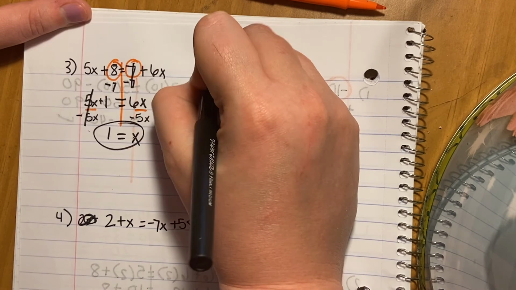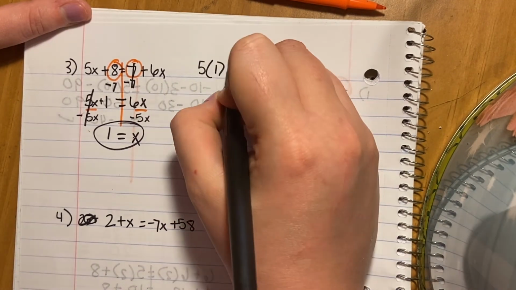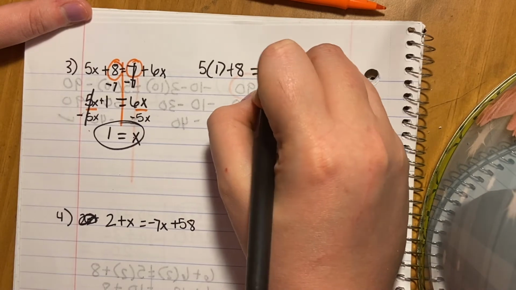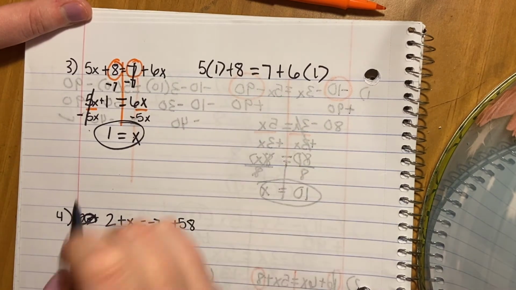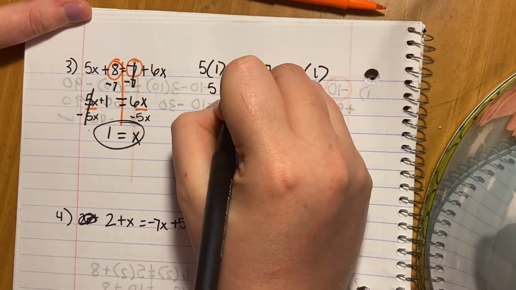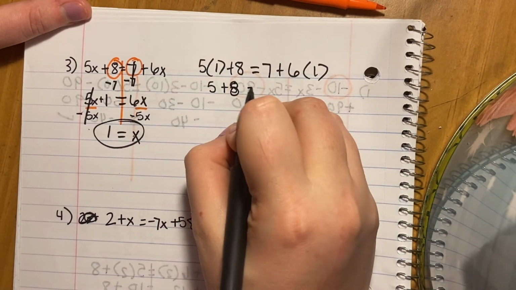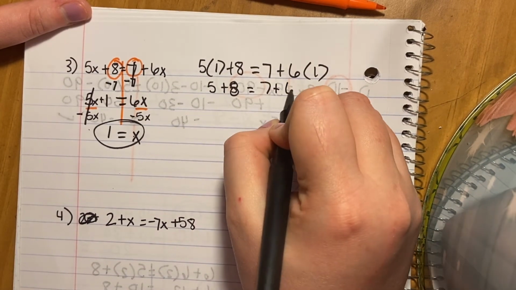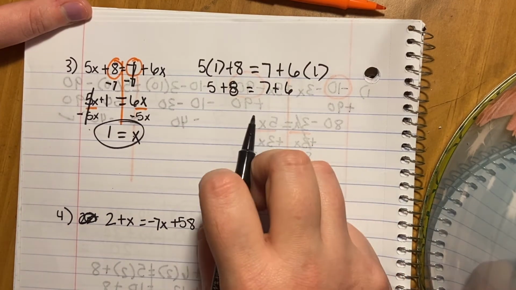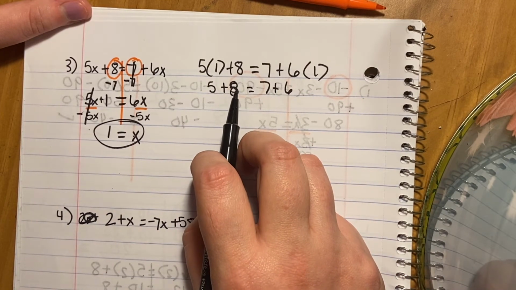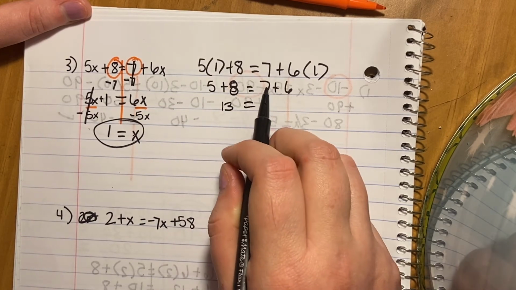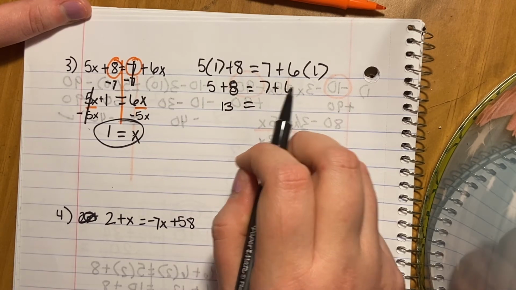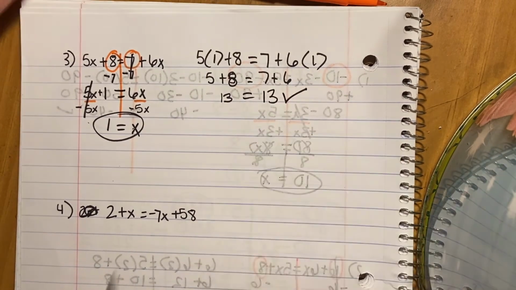So we have 5 multiplied by 1 instead of x, plus 8, equals 7 plus 6 multiplied by 1. Okay, 5 multiplied by 1 is going to be 5, and 5 plus 8 is going to be equal to 7 plus 6 multiplied by 1, which is 6. So 5 plus 8, so let's count it, 8, 9, 10, 11, 12, 13, equals, and we know 7 plus 7 is 14, but 7 plus 6 will be 13. So 13 equals 13, and that means that our answer is correct.